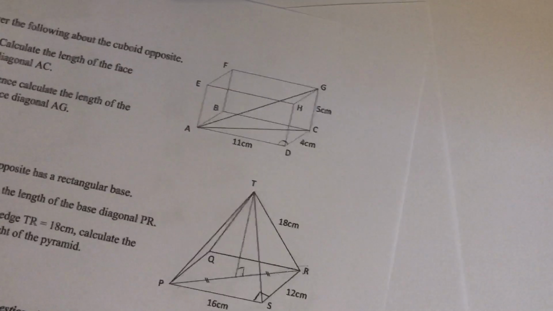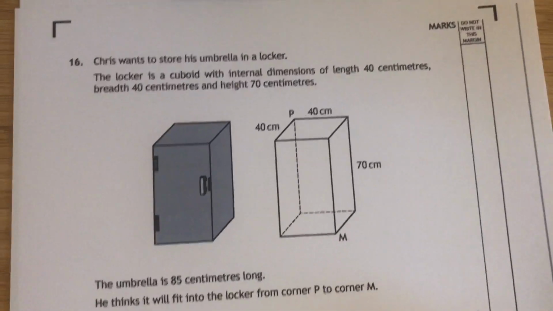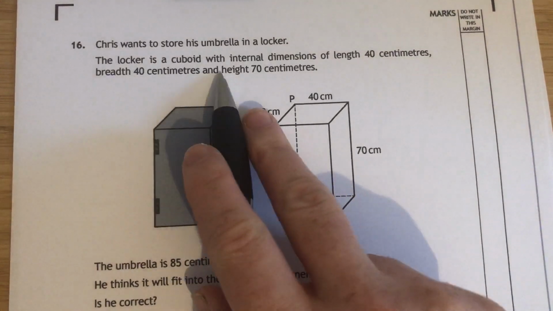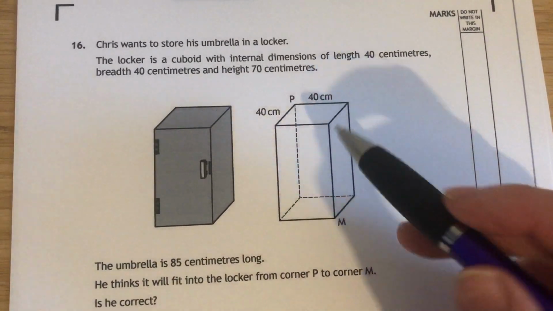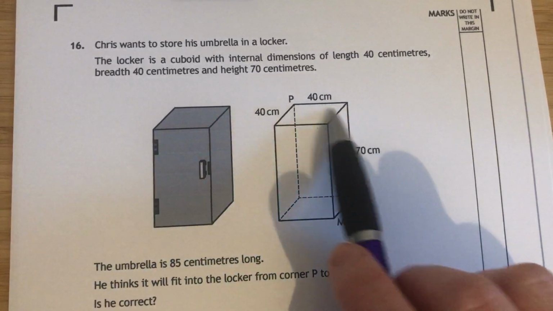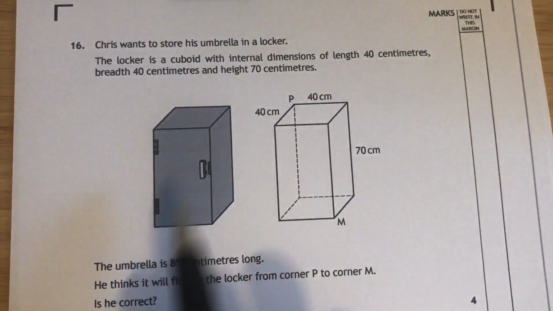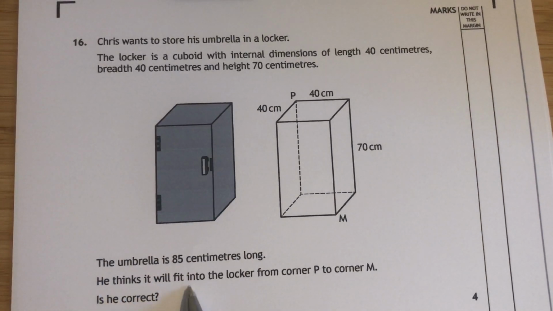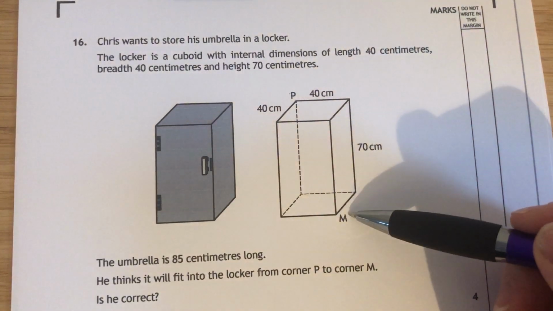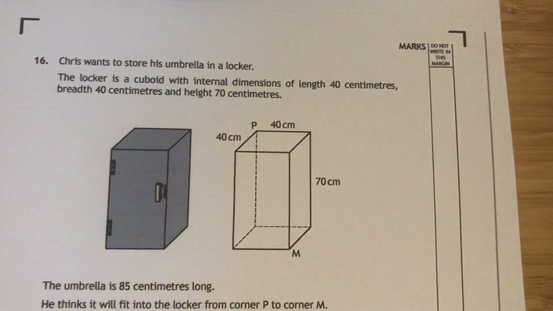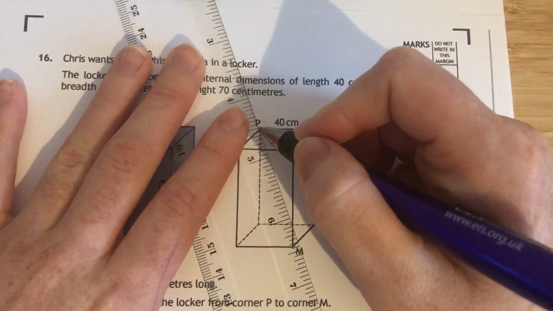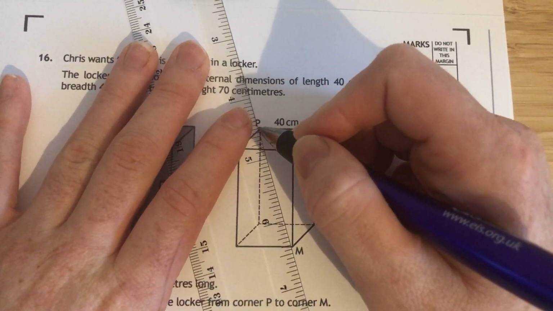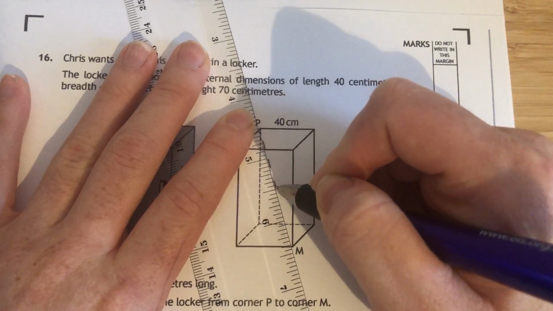I'm now going to look at a past paper question that used this, and this is from the 2018 paper. So it says, Chris wants to store his umbrella in a locker. The locker is a cuboid with internal dimensions of length 40 centimetres, breadth 40 centimetres, and height 70 centimetres. The umbrella is 85 centimetres long. He thinks it will fit into the locker from corner P to corner M. Is he correct? So let's just visualise this. So corner P down to corner M. He thinks it's going to fit from that back corner down to the front corner.